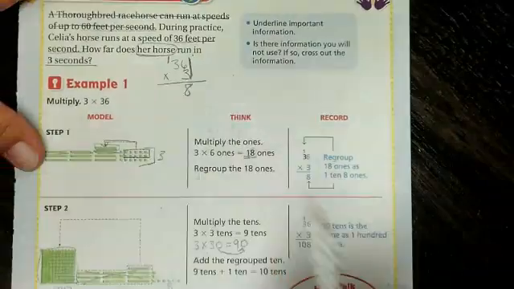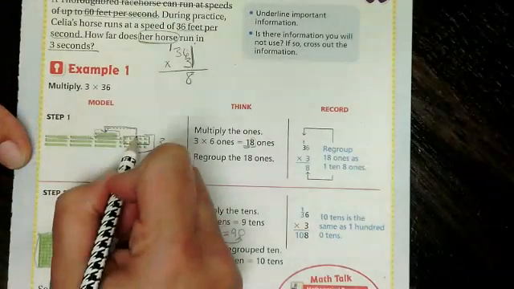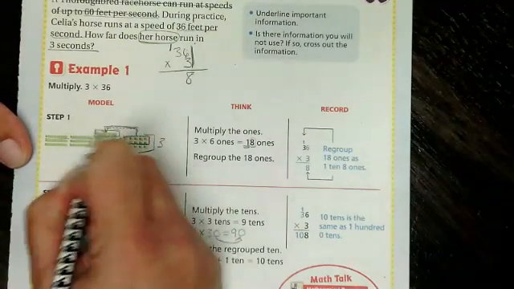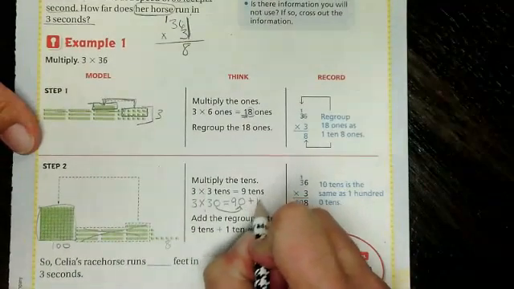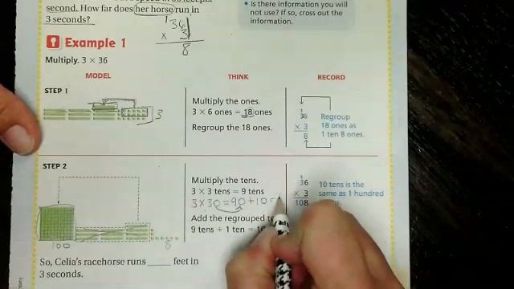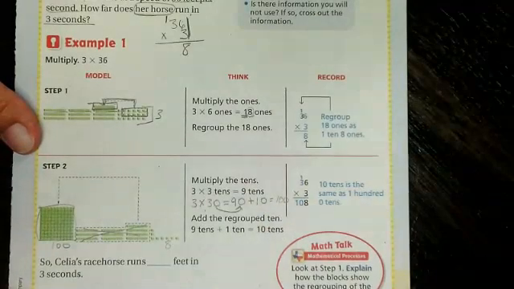Okay? 90. 3 times 30, or 3 times 3 tens, is 90. Yes? And then I have to add in my regrouped 10. That's the one that I carried over. So the one that I moved in step 1, I have to add it in now. So if I go 90 plus 10 more, that equals 100.